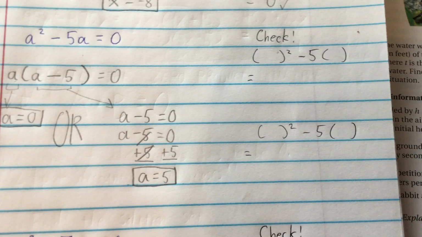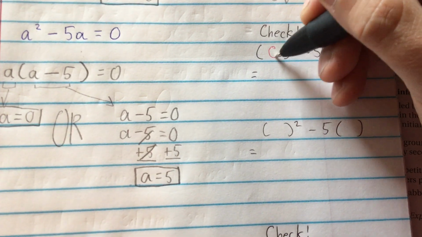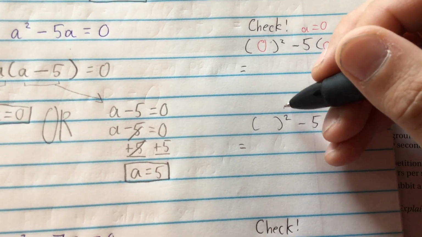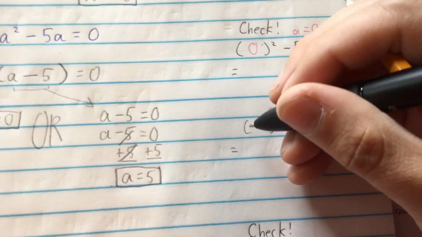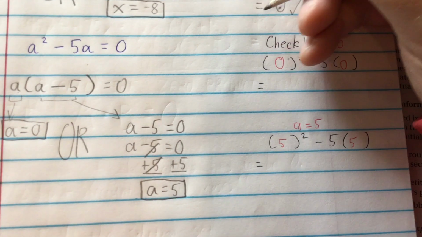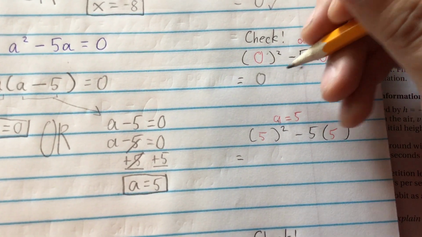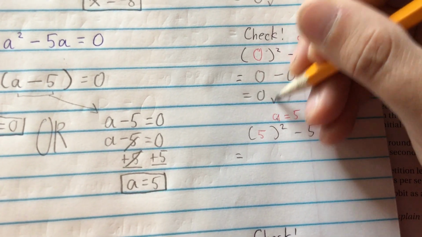Check your work. If I plug in 0, because one of the solutions is a equals 0. And the other solution is a equals 5. Okay, so let's do the first one. The exciting 0 squared minus 5 times 0. 0 squared is 0. Minus 5 times 0. You still get 0. Woohoo!